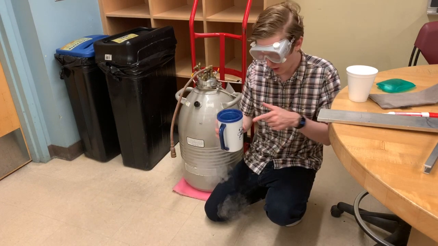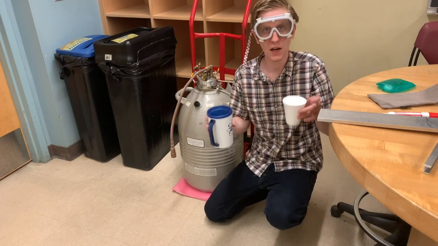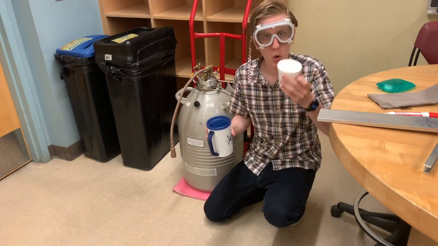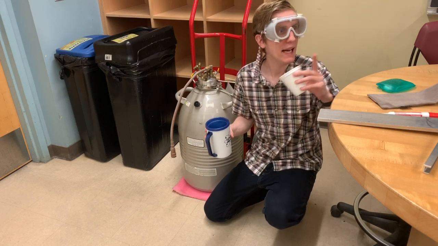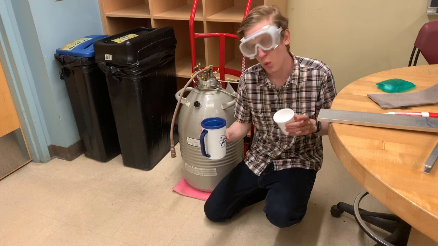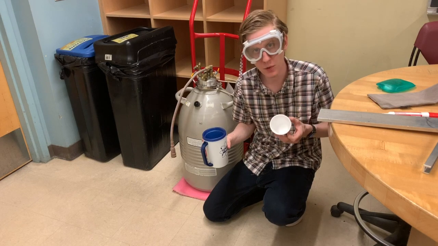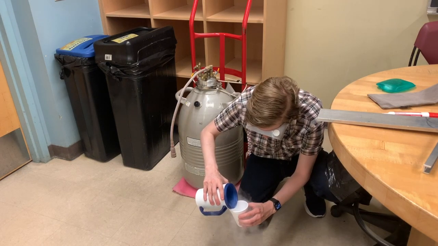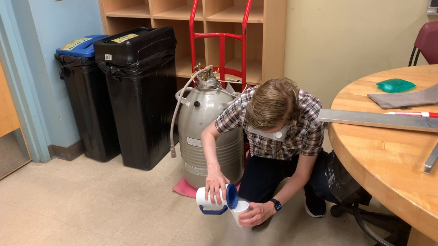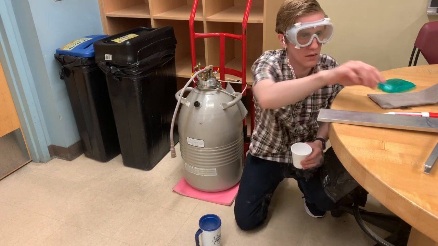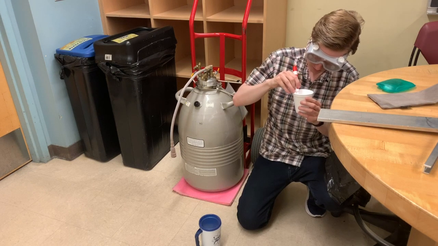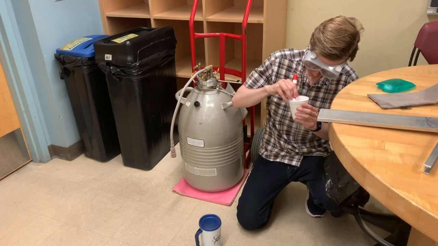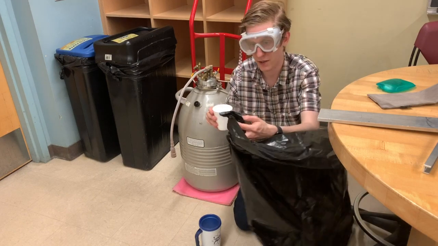Here's what we're going to do. I'm going to dump this into the styrofoam cup and then mark the level of liquid nitrogen. We're then immediately going to put it into the trash bag. We'll worry about calculating how much liquid nitrogen was in here later. All right, here we go.